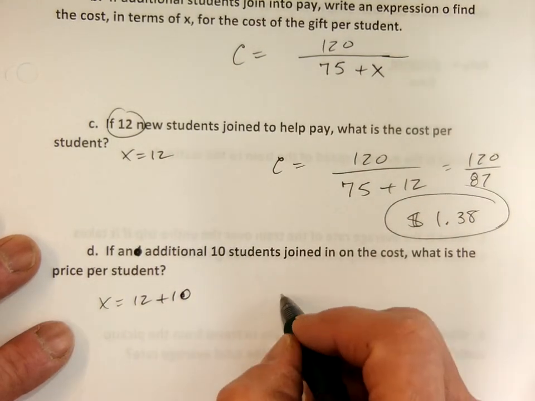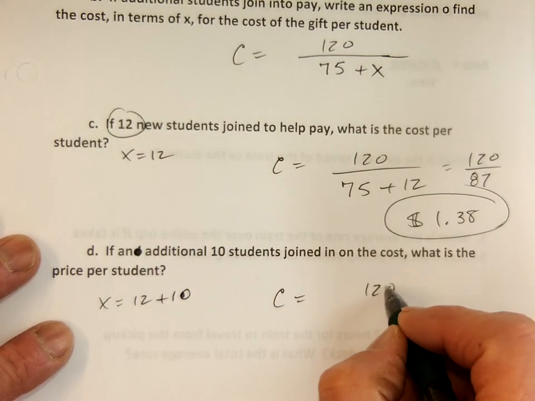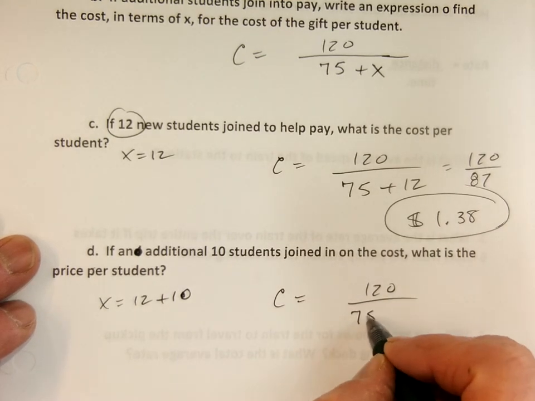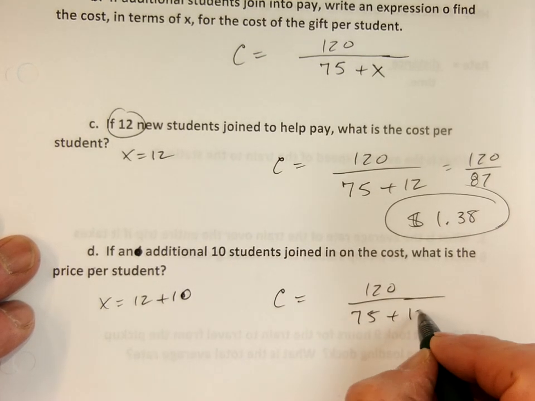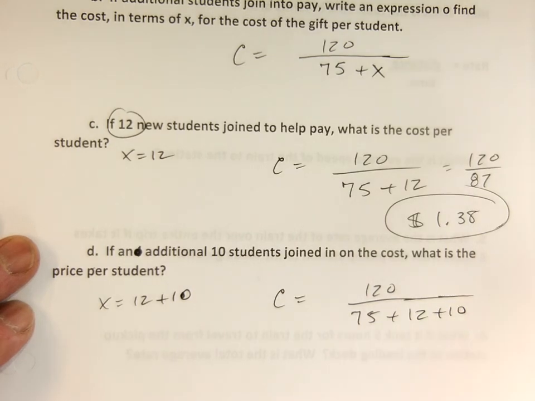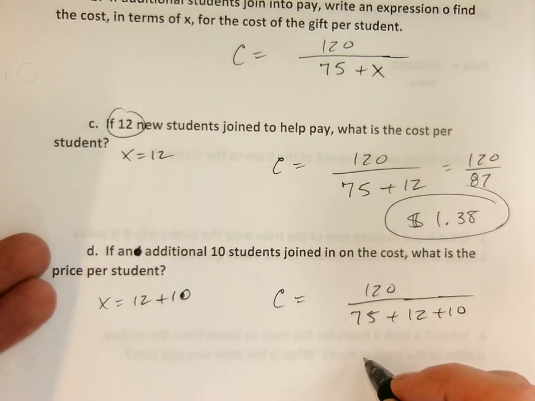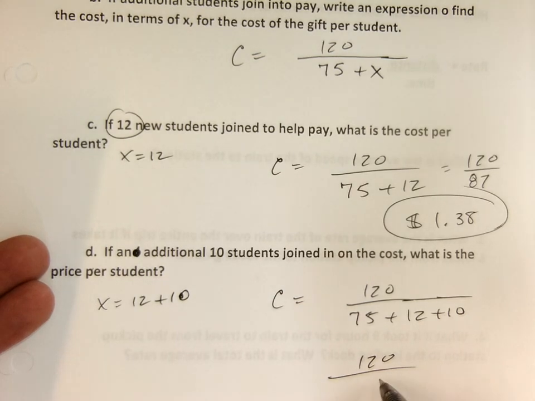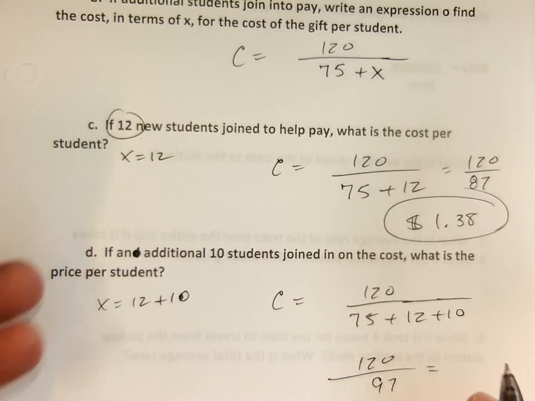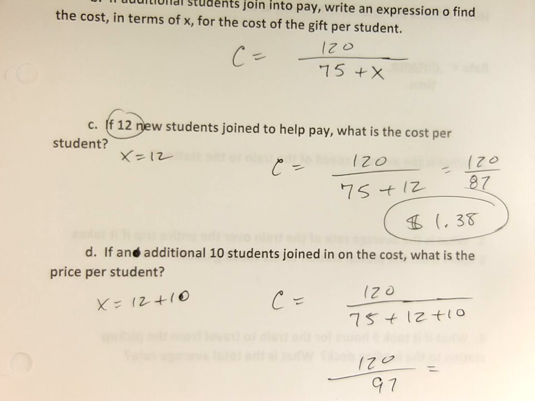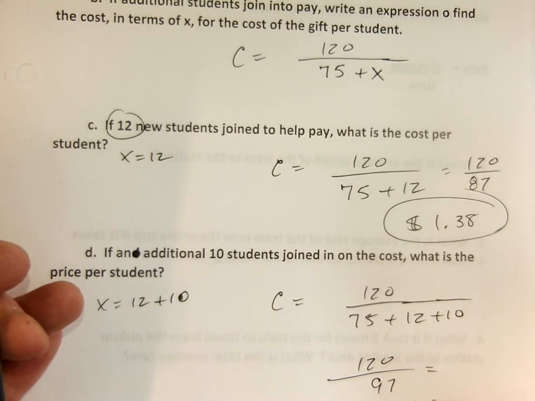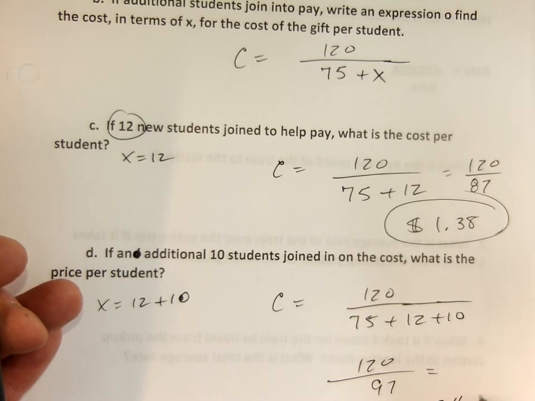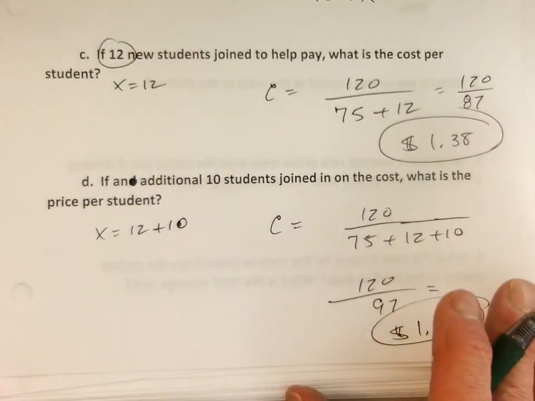So then I'm going to have my cost per student is 120 divided by 75 plus my 12 plus my 10 more, which is 120 divided by 97, I believe. Let's use my calculator. Okay, and I get about $1.24 per kid.